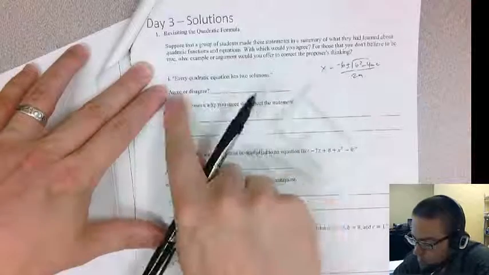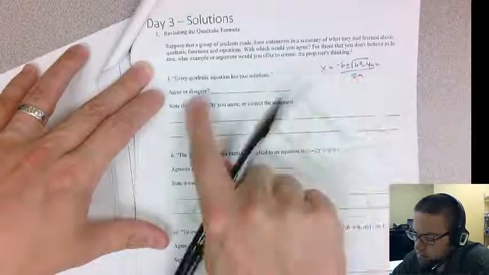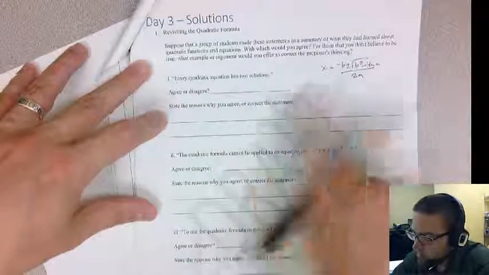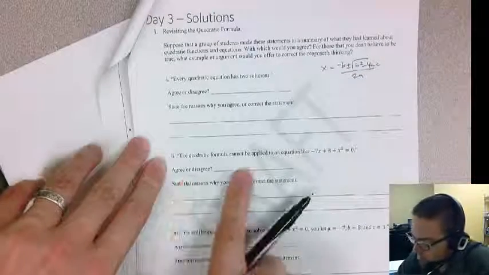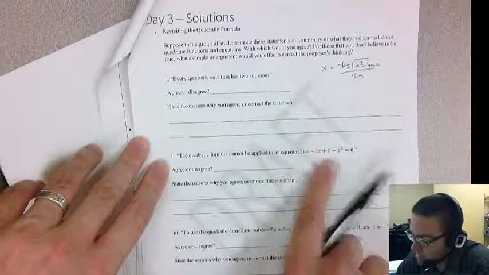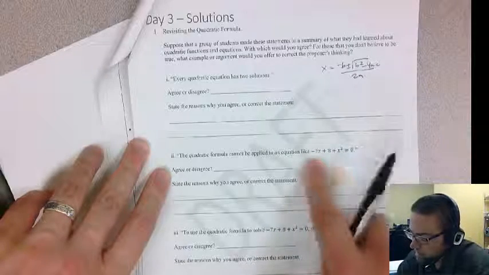Okay, so maybe every quadratic equation has two solutions. Do you agree with that or disagree with that? So maybe state your reasons why, looking at that, the quadratic formula can be applied to an equation like this. Do you agree or disagree that it could be applied to something like this?